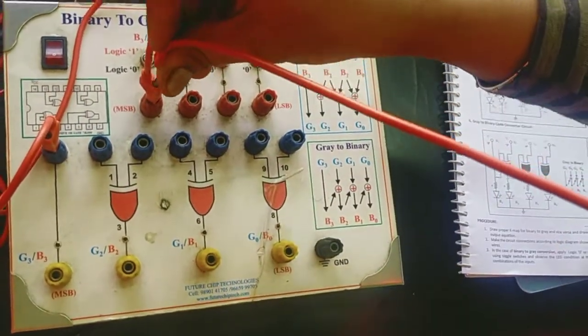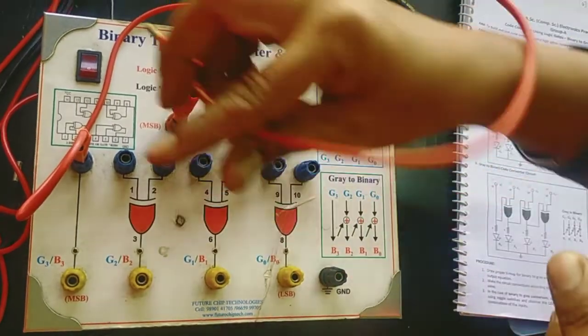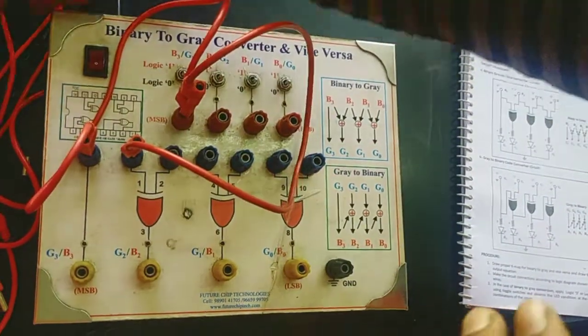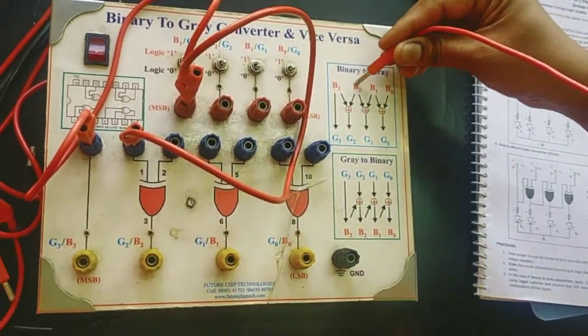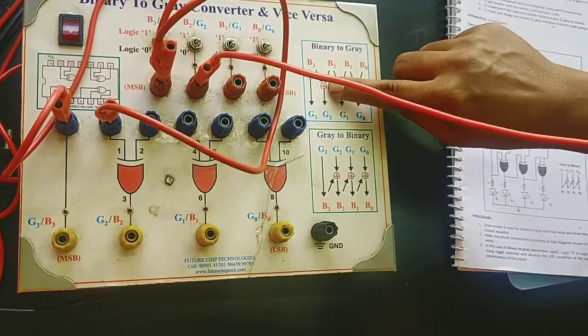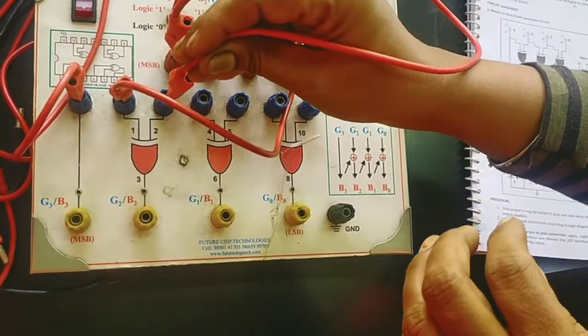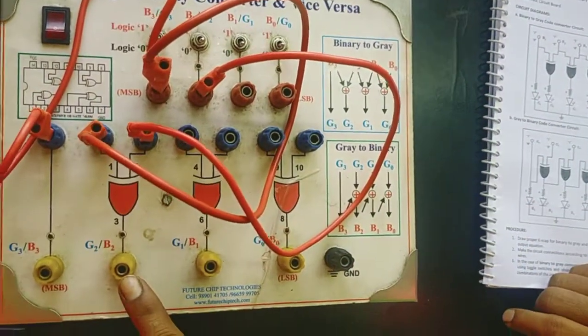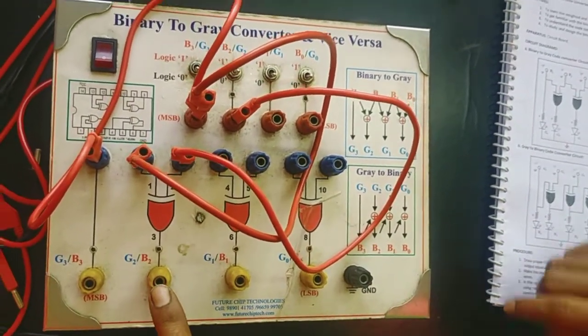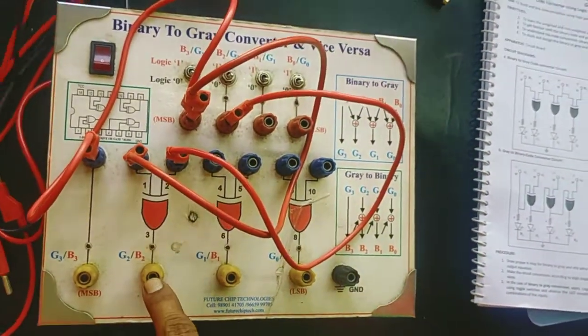We connect B3 to one XOR input. Again, the B2 bit is connected to the other input of the first XOR gate. The output of this XOR gate is the second gray bit, the second MSB.